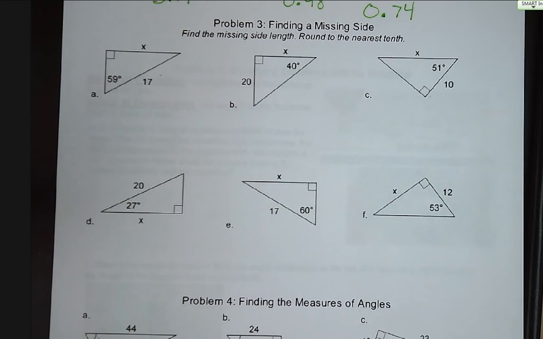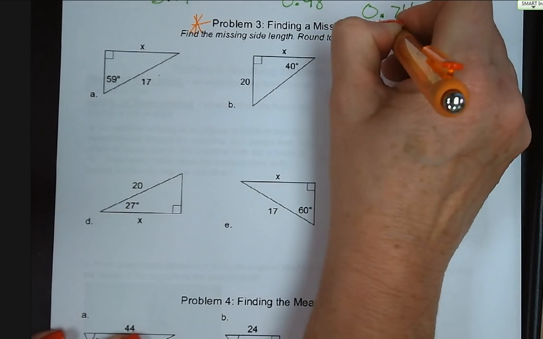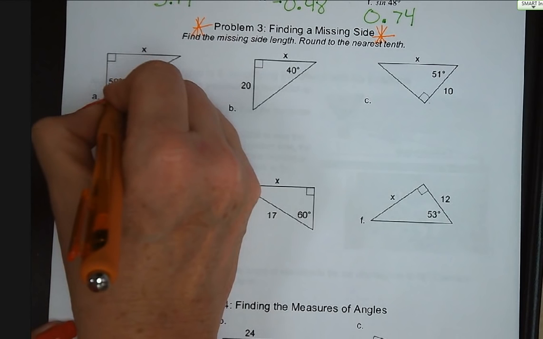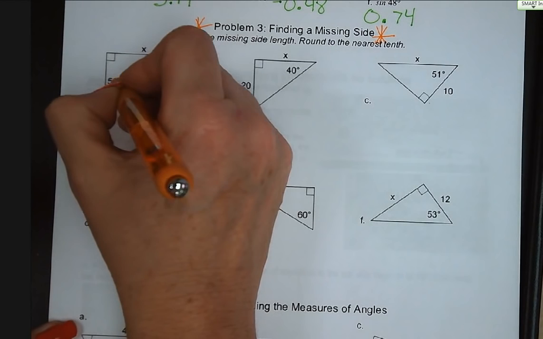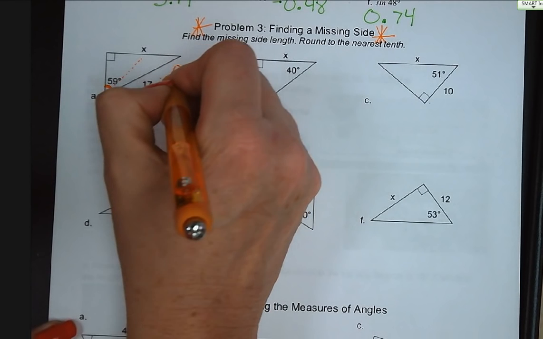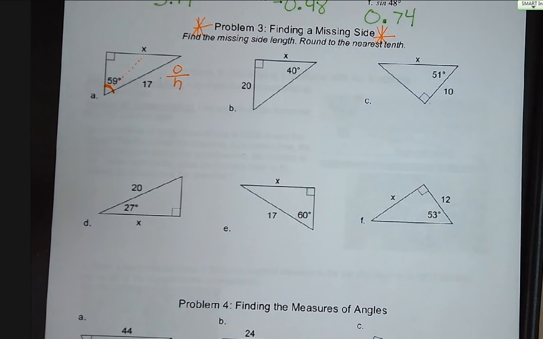So this is where we're going to use our ratios. So we're looking for angle 59, so 59 degrees there. So what are we trying to find? We're trying to find the side that is the opposite, and we know the length of the hypotenuse. So we're going to do the sine of 59 degrees.